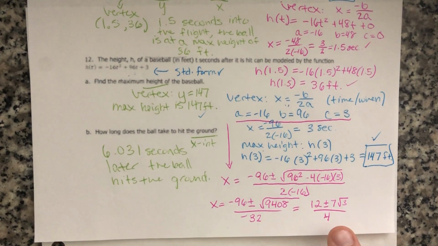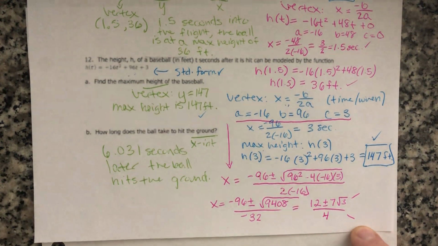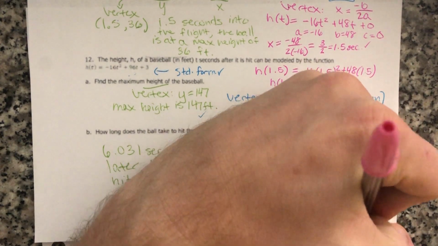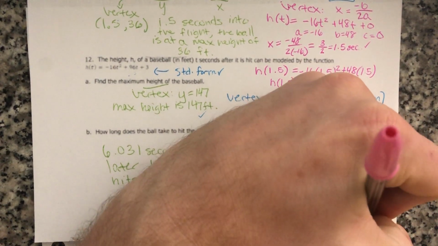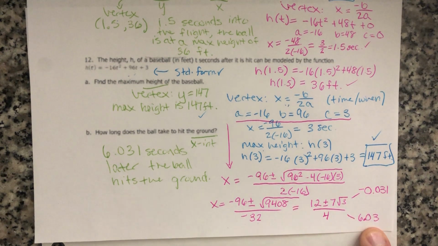This is actually not our final answer because it actually is two answers. So if you remember that plus or minus makes two answers, we get negative 0.31 and 6.03 from this. Well, I know you know the answer already, but let's think about this. Do we care about a negative time? We do not.